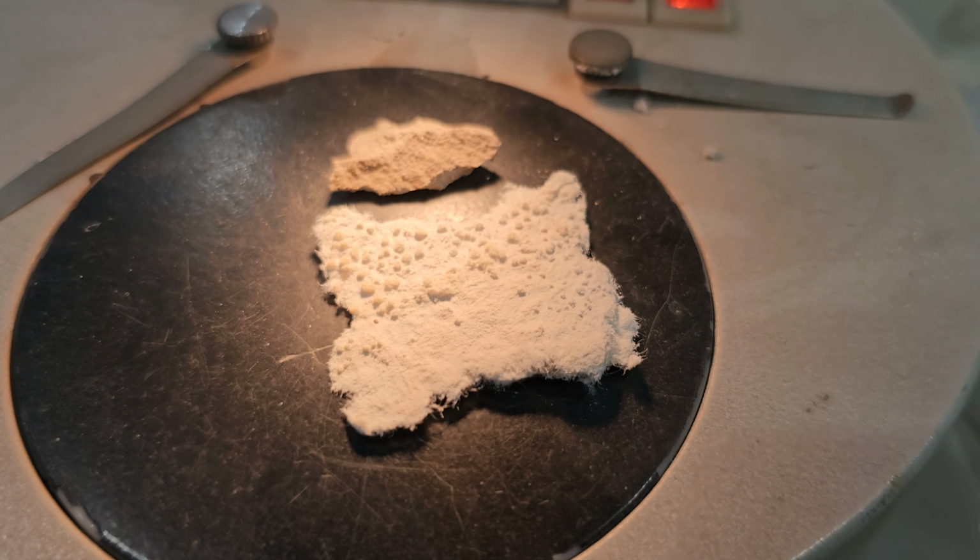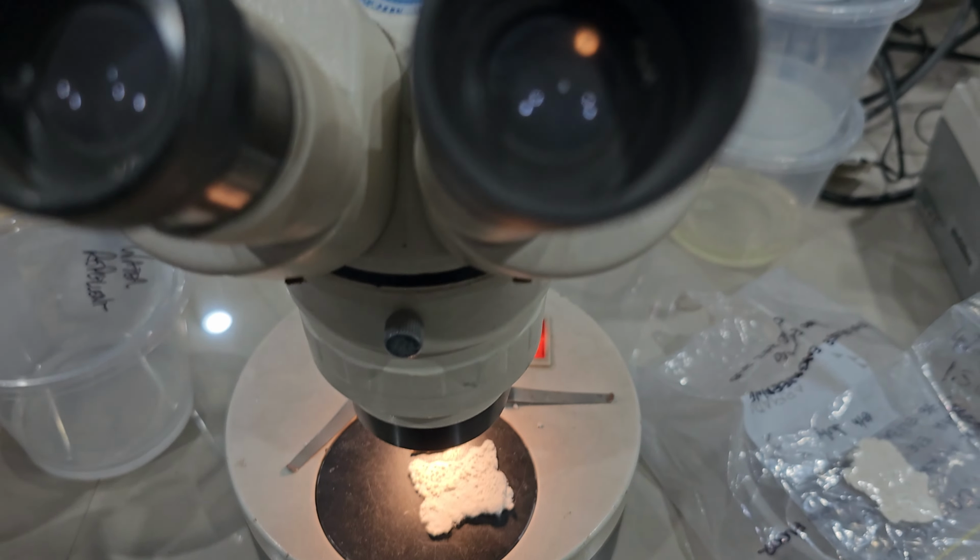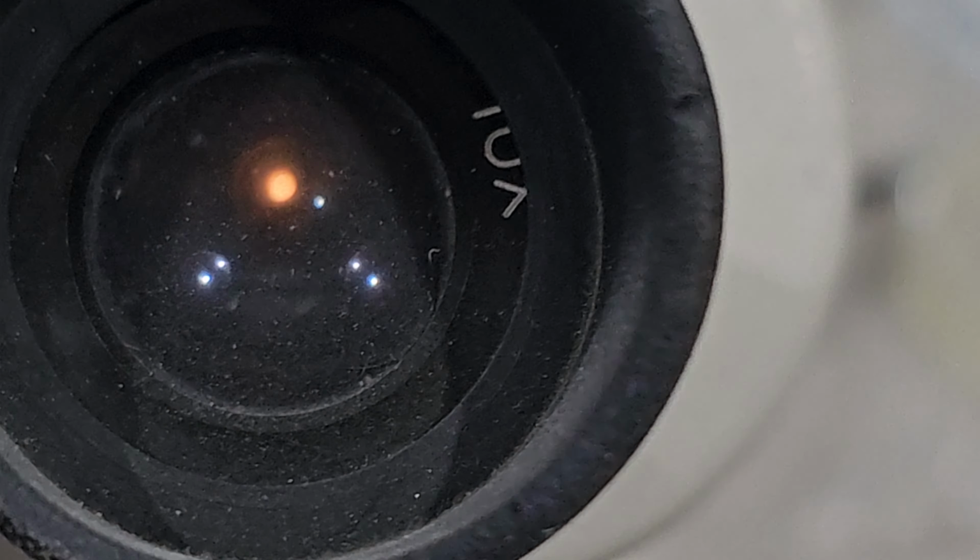equipment here. You can see the salts have gathered on the surface of the Cocoon there, and if you bear with me while I get this camera to focus through here, you can see the salts growing on the surface of the paper there.